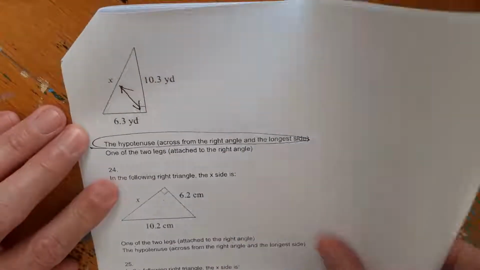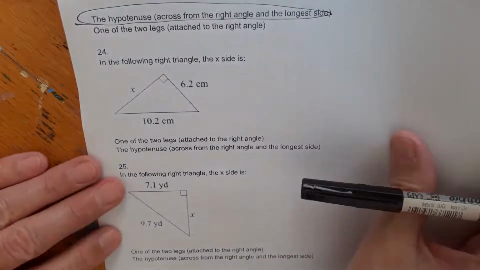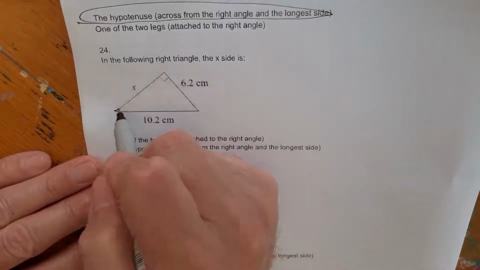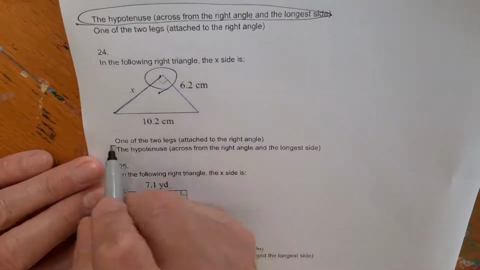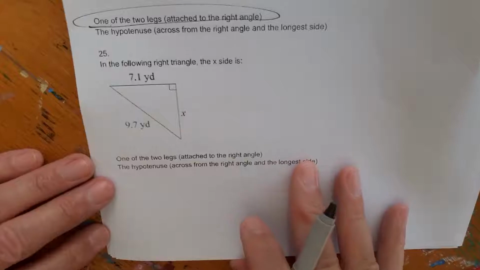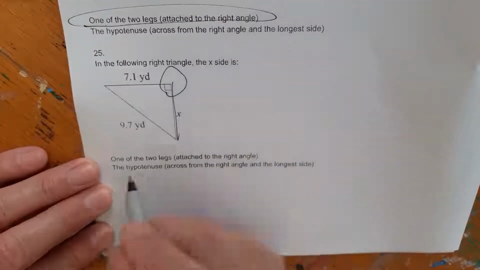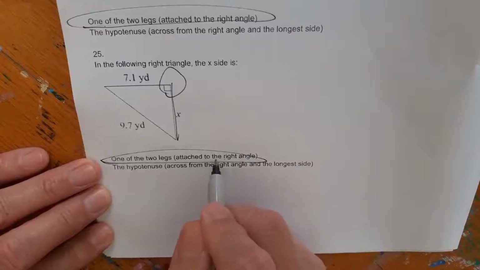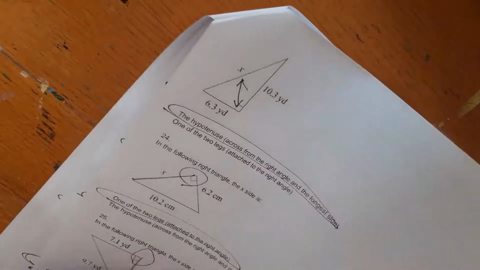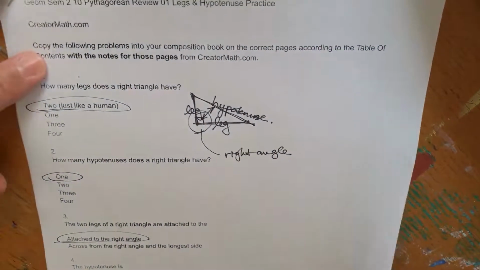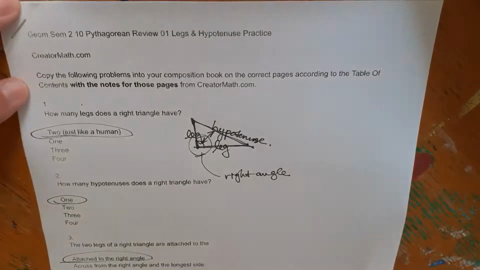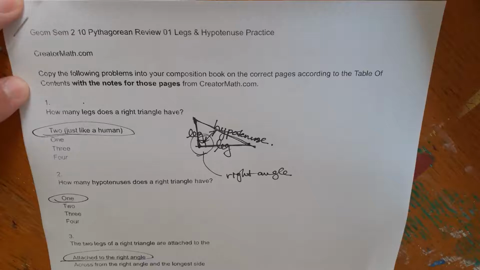You only have two choices here. Is it one of the legs or is it the hypotenuse? X is one of the legs because it's attached to the 90. And they even tell you right here, attached to the right angle, on every single one. So they're really just going over and making sure we know those different sides. I guess they're going to make us solve the Pythagorean on the next lesson, okay?